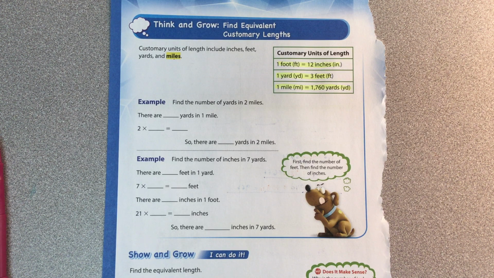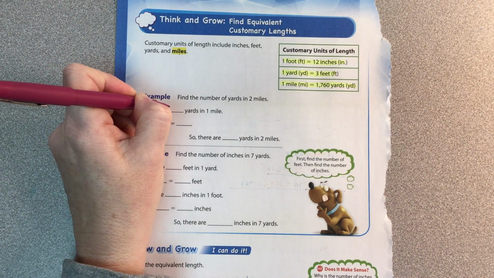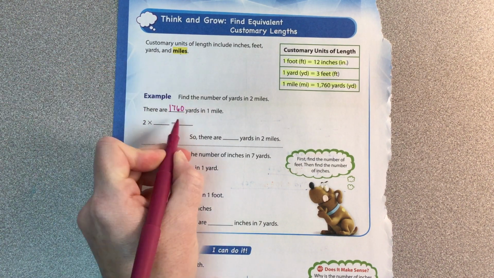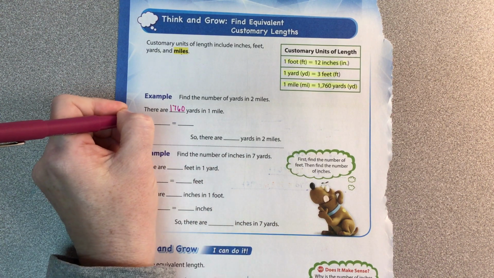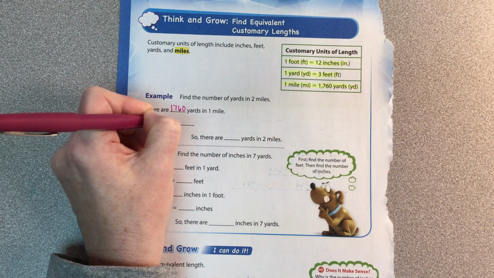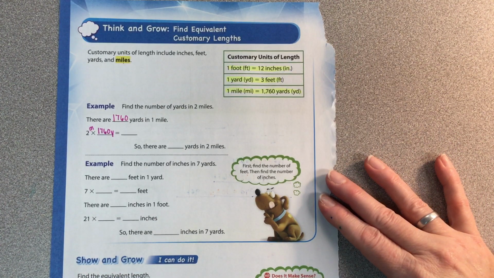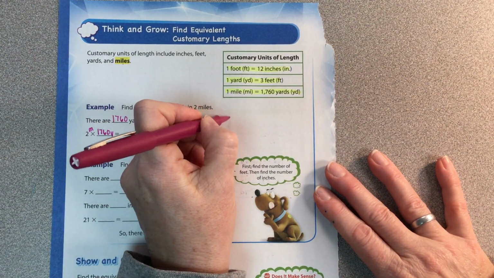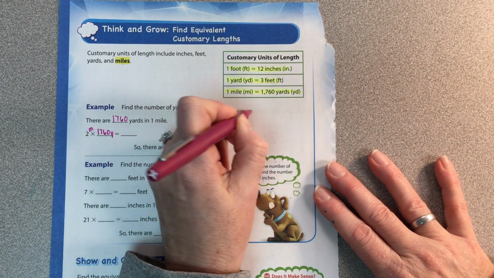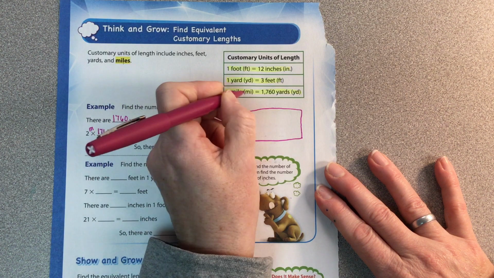So let's find the number of yards in 2 miles. Well, if there are 1,760 yards in 1 mile, then 2 miles times 1,760 yards. Well, I'm going to come over here and go back to my trusty area model.